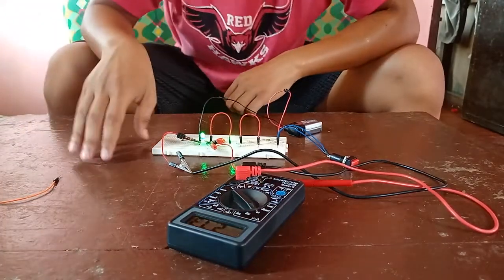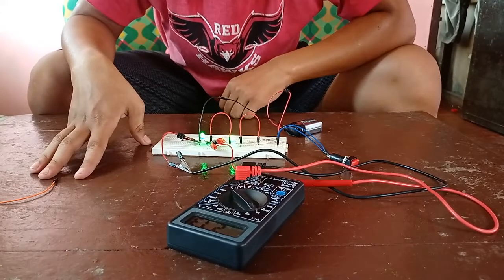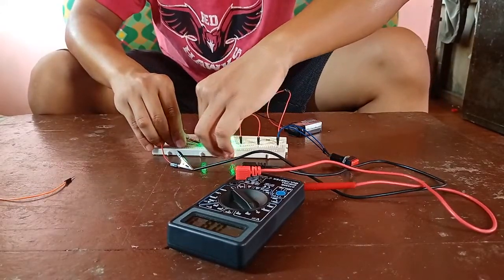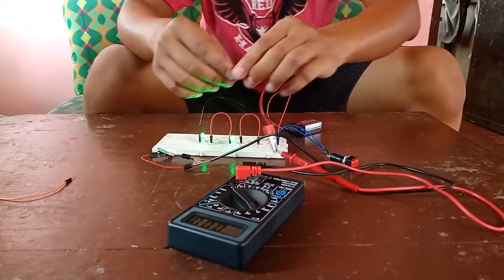And the second LED, it's about 2.72 volts. Now let's measure the current on each LED.